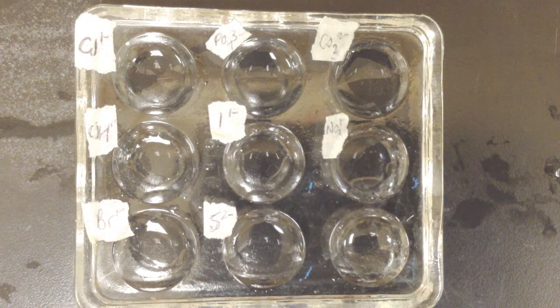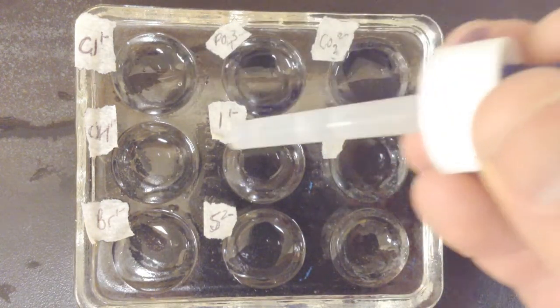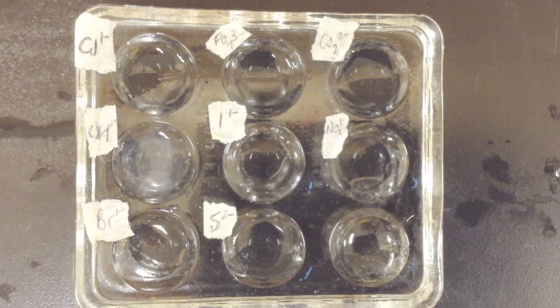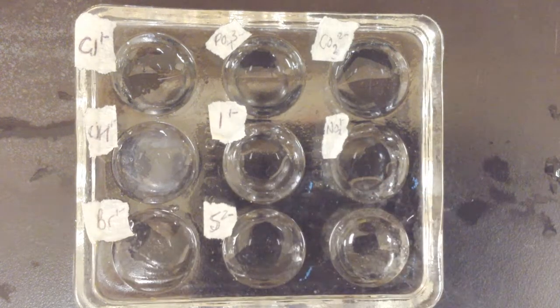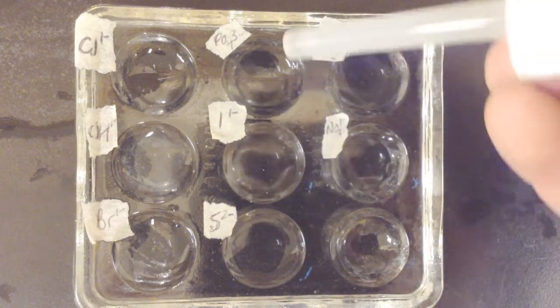All right, next up is magnesium 2+ cation. Let's see what magnesium cation reacts with all of these anions. Chloride. Ooh, hydroxide. See a little formation of something in that. Bromide. Nothing. Sulfide. Iodide.